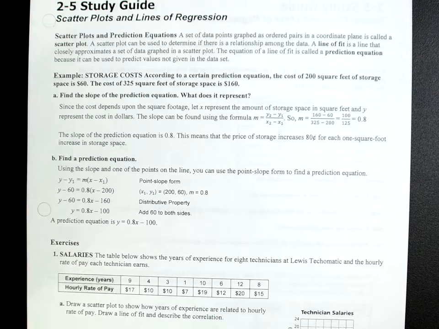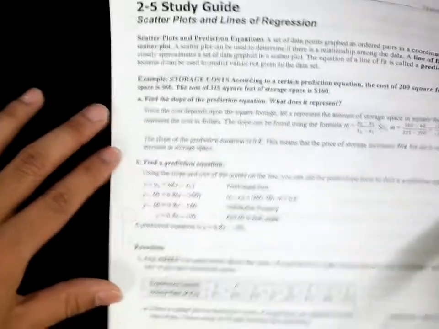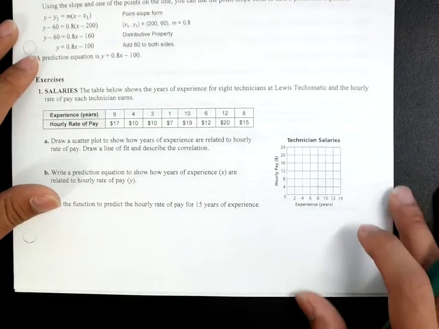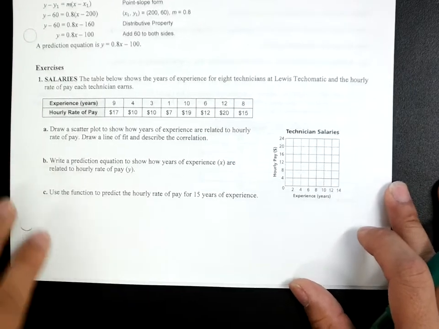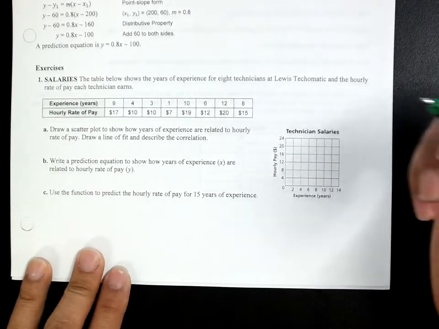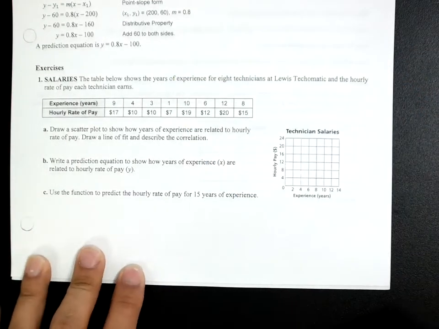With 2-5, we're going to talk about scatter plots and line regression. So, with scatter plots and line regression, I just want to show you an example. It'll be a lot easier. So first, you want to plot all these points.